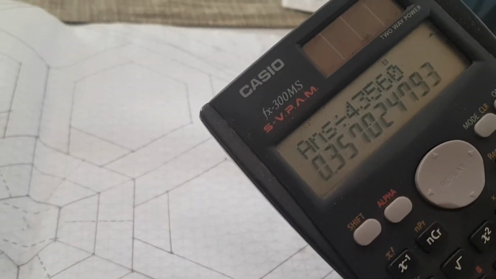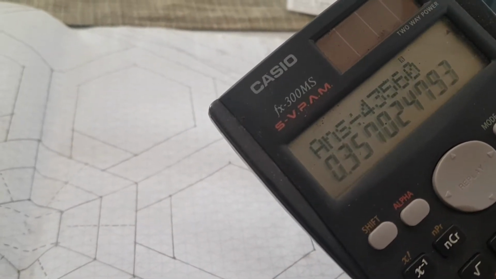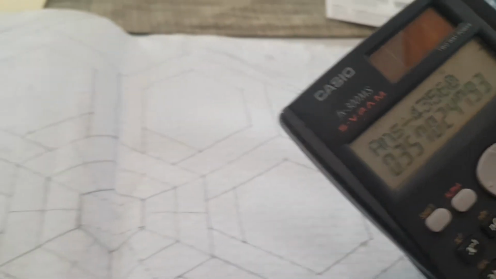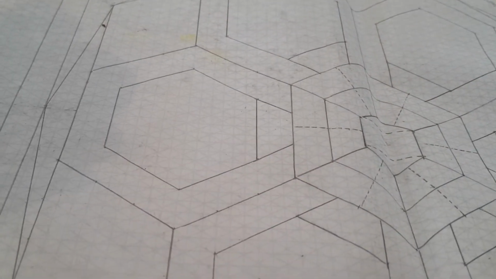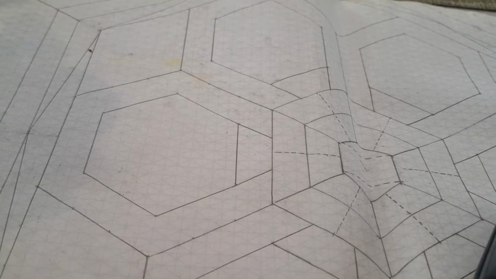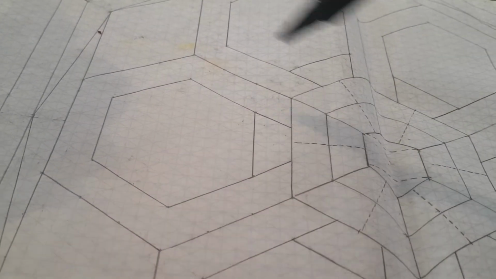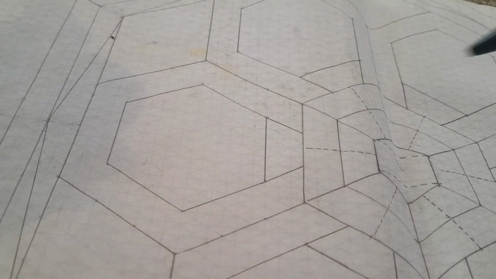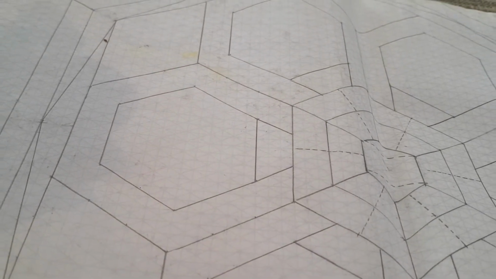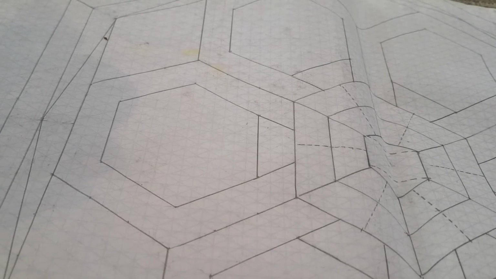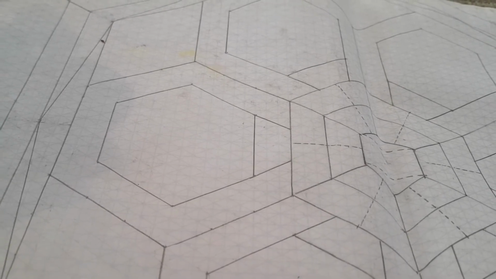So we get 0.357 of an acre. So that's how you determine your base camp, which makes up the geometric center for the entire camp, right?